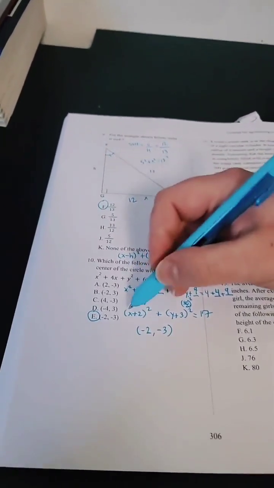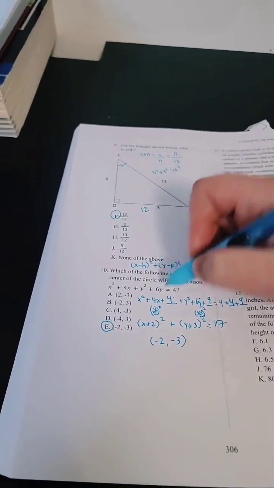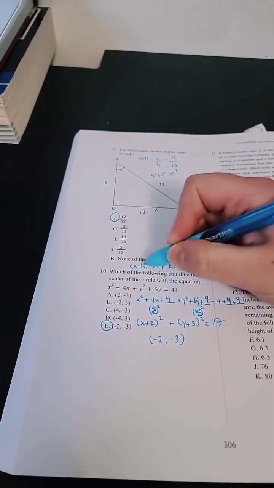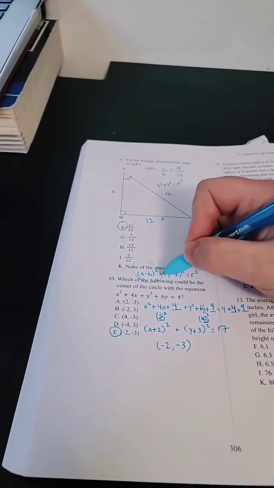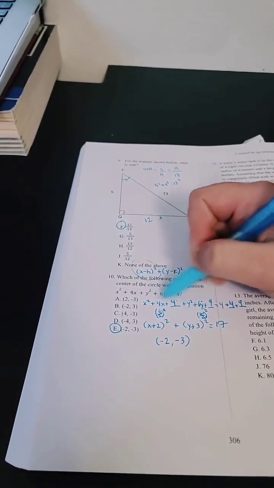Then you say, okay, the reason I did this was because I want to make it look like this formula right here. So I look at the x part right here, the x squared plus 4x plus 4, and I need to make it look like this. So I have to think, how can I make it look like that? Well, I could say (x plus 2) squared would give me this.